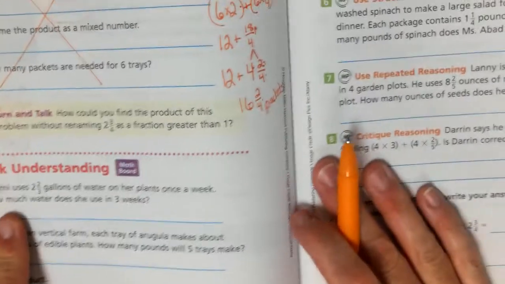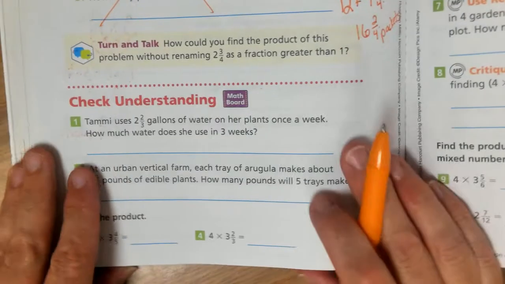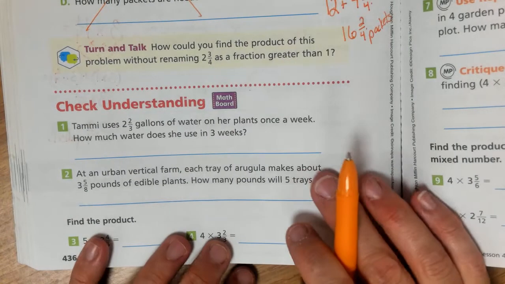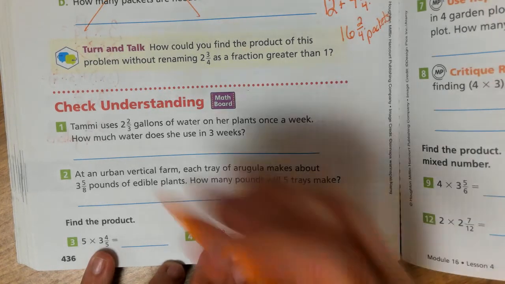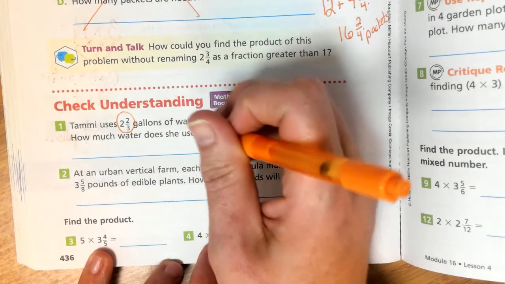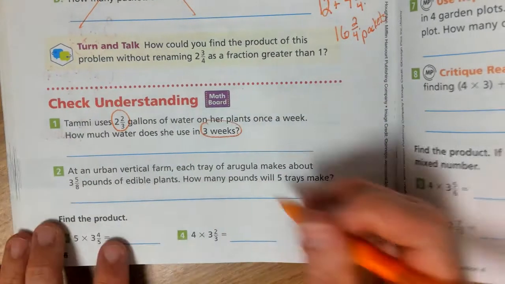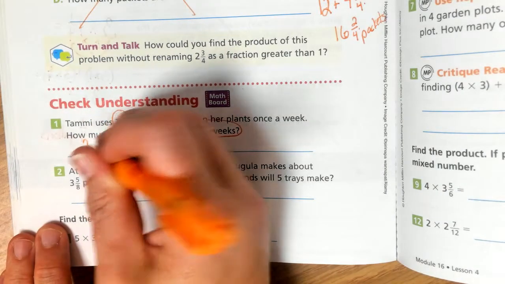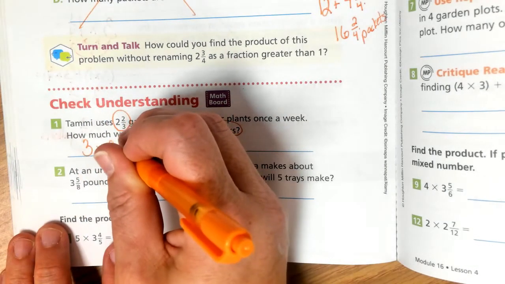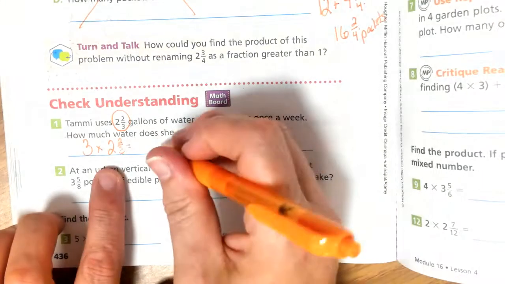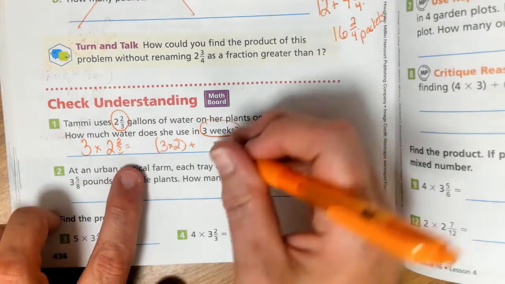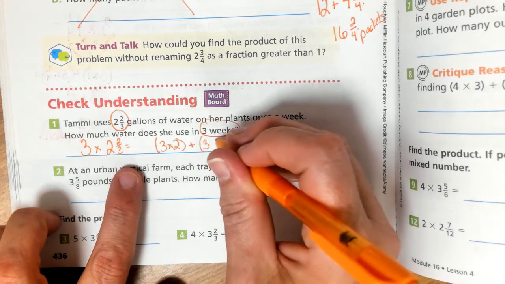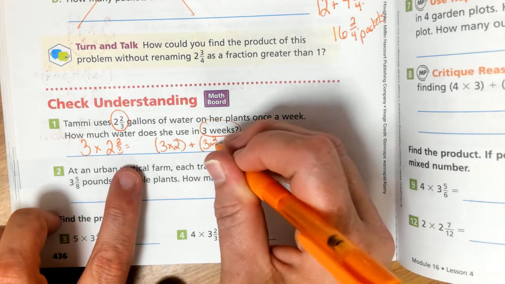All right, so let's do some practicing with the check for understanding. Tammy uses 2 2/3 gallons of water on her plants once a week. How much water does she use in 3 weeks? So we have 2 2/3 gallons. Want to know how much she uses in 3 weeks. 3 times 2 2/3. So first I'm going to multiply my whole numbers, 3 times 2. Then I'll multiply my whole number with my fraction, 3 times 2/3.